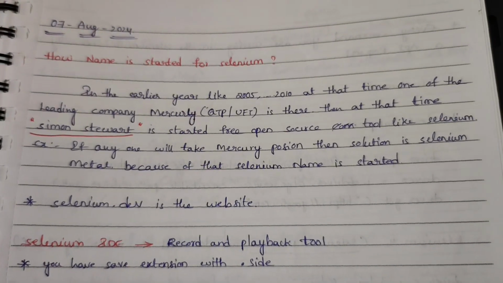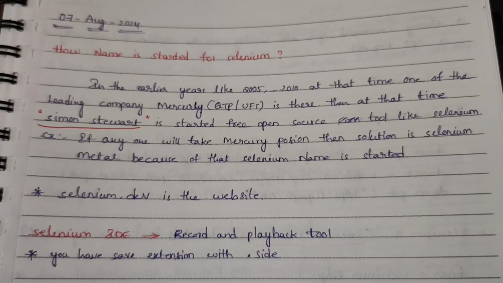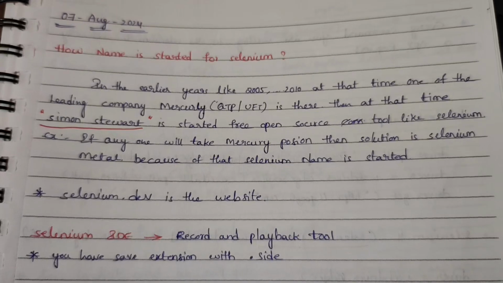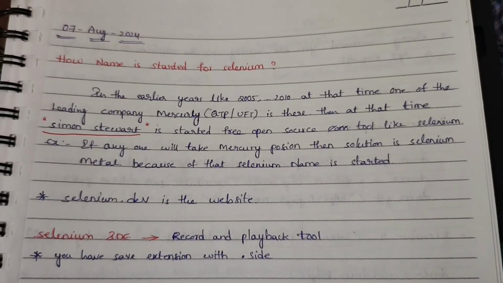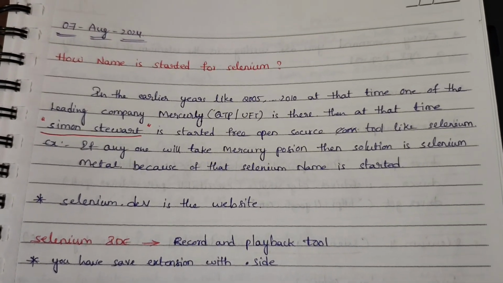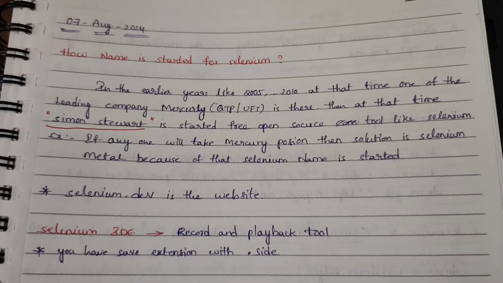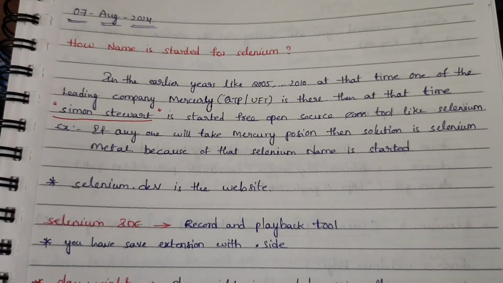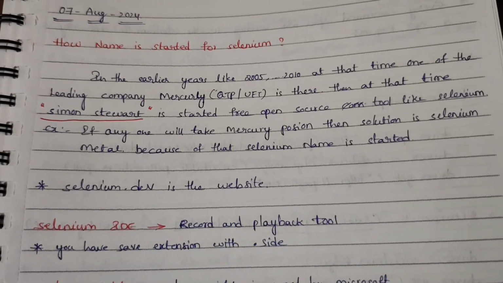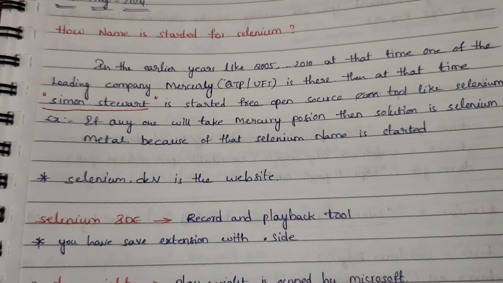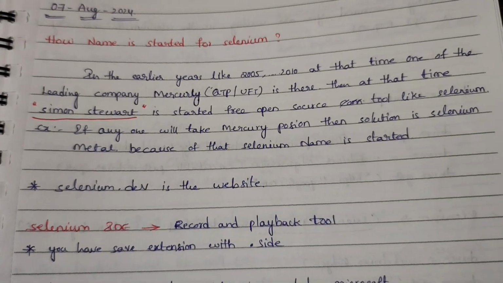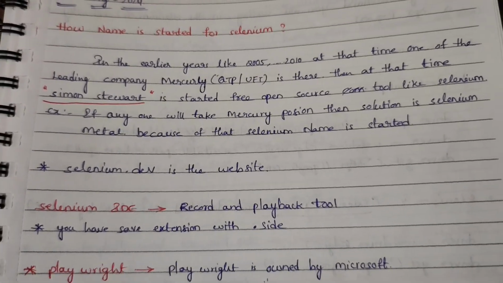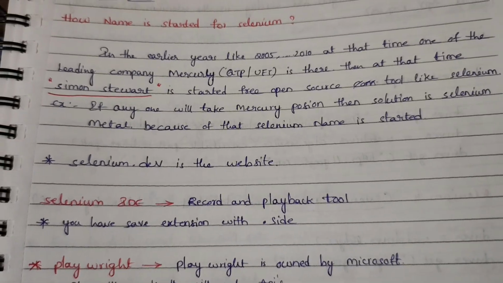This is another part: how the name Selenium started. In the earlier years, like 2005 or 2010, one of the leading companies was Mercury, and at the time it was using QTP or UFT. Then Simon Stewart started a free open source tool like Selenium. For example, if anyone takes mercury poison, then the solution is selenium metal. Because of that, the Selenium name started.